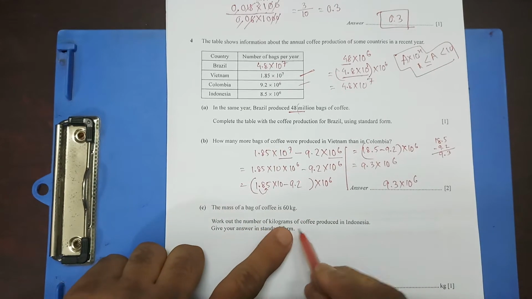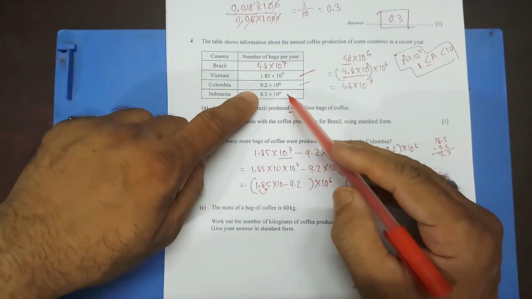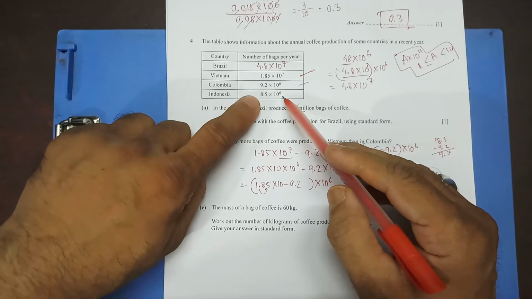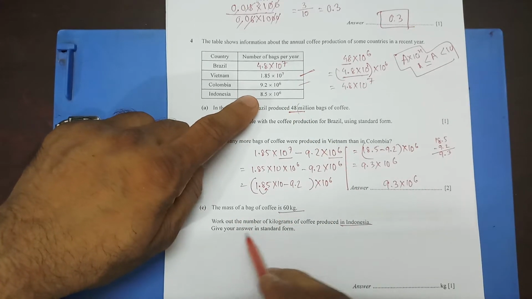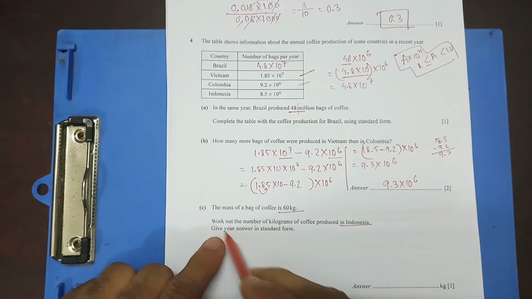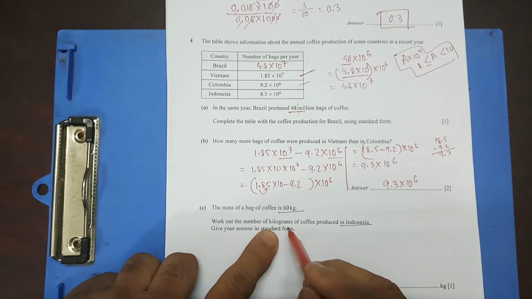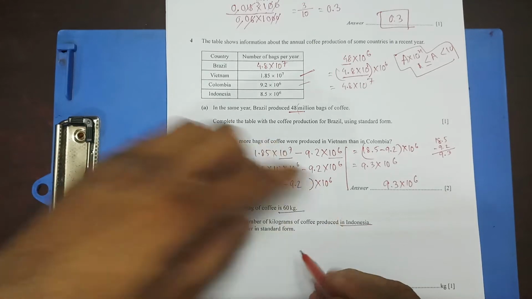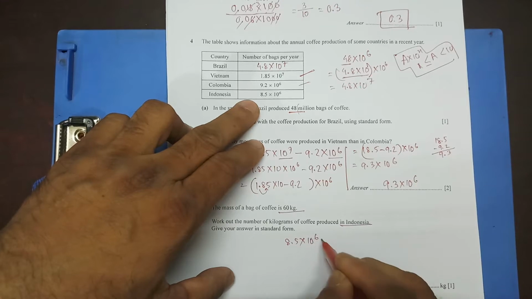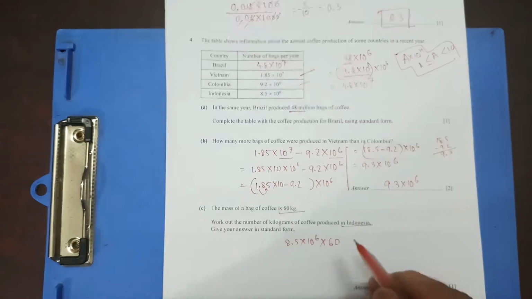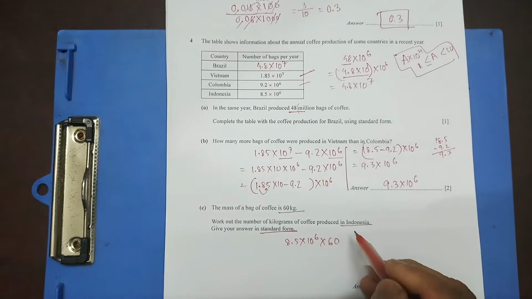Work out the number of kilograms of coffee produced in Indonesia. So this is the number of bags of coffee produced in Indonesia, but each bag's mass is 60 kg. Now they are saying to give your answer in standard form, that is, how much coffee in kilograms is produced in Indonesia. So simply 8.5 times 10 to the power 6 times 60. And then the final answer is supposed to be in standard form.